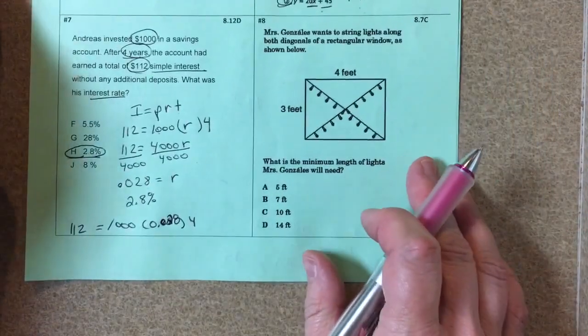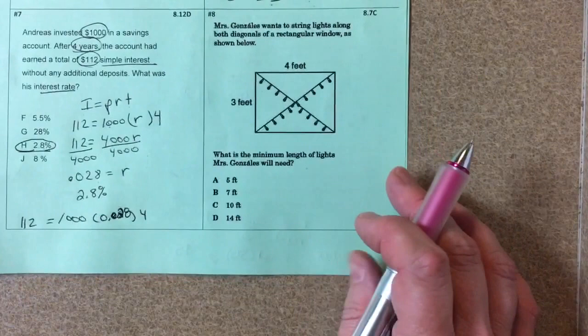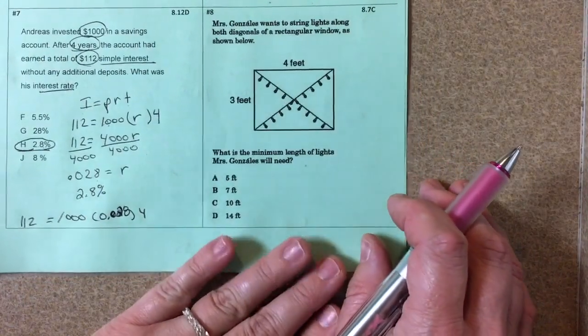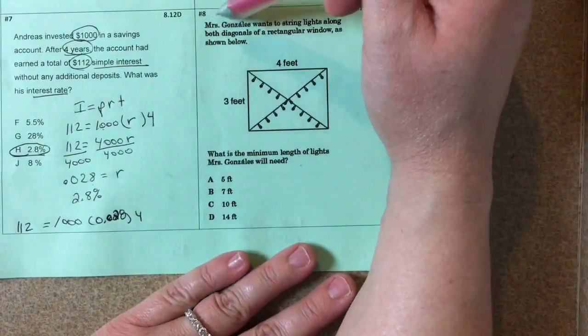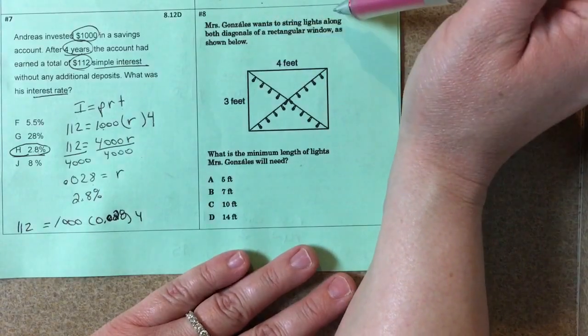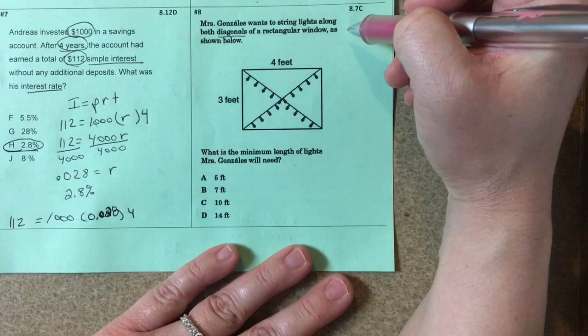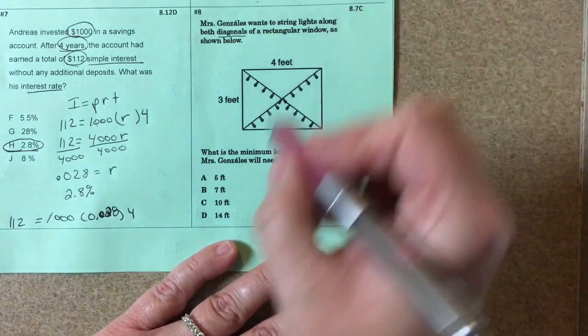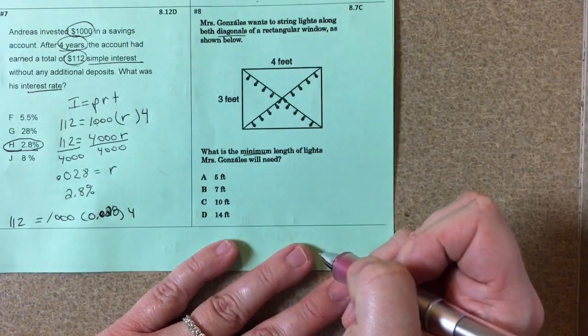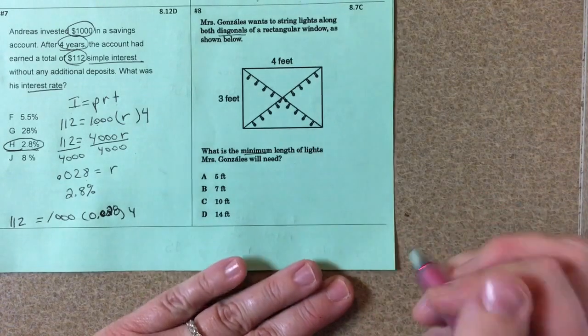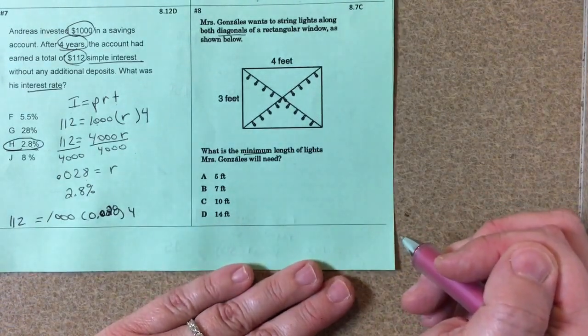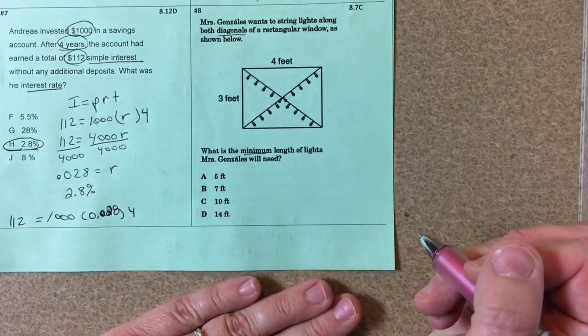All right, number 8 is Pythagorean theorem, and y'all are really good at this. Mrs. Gonzalez wants to string lights along both diagonals of a rectangular window as shown below. What's the minimum length of lights Mrs. Gonzalez will need? All right, so I need to figure out how I'm going to find this information.